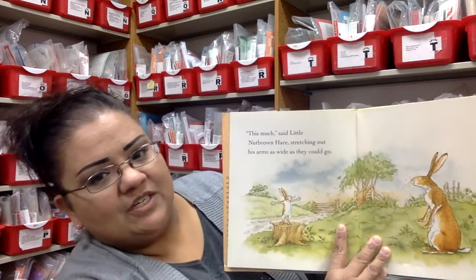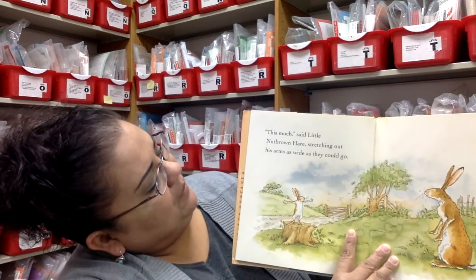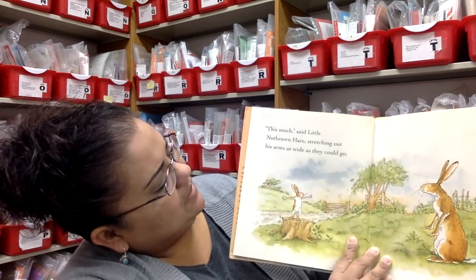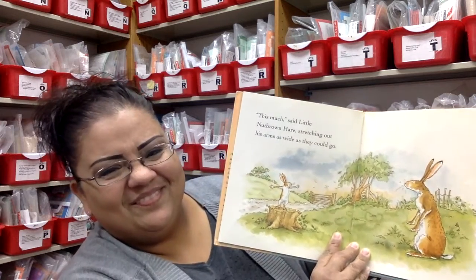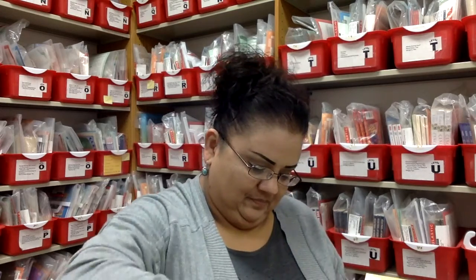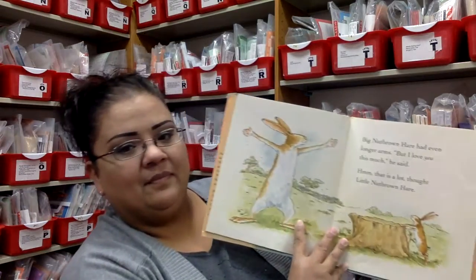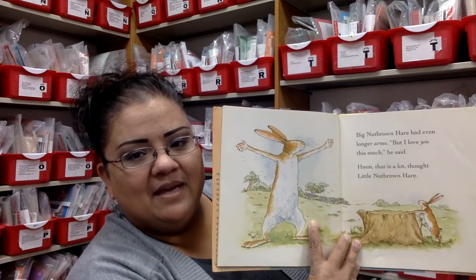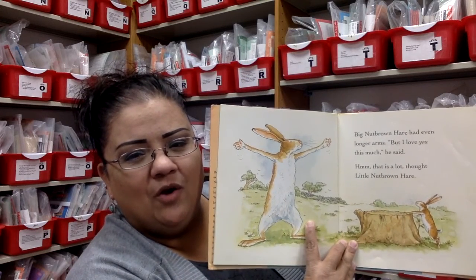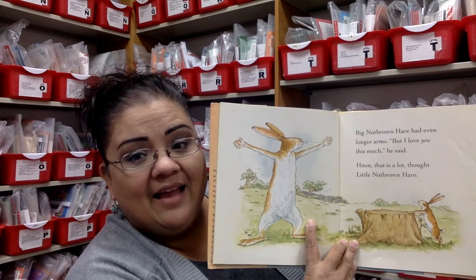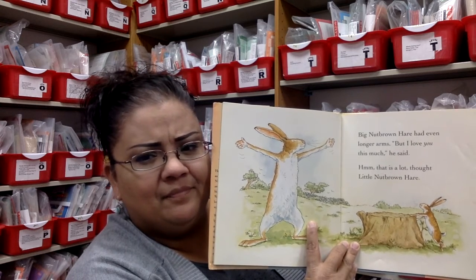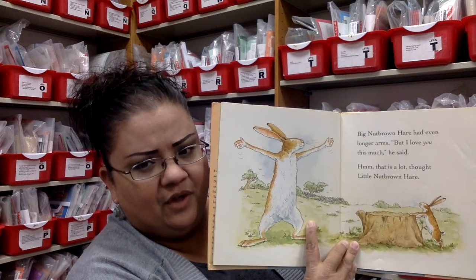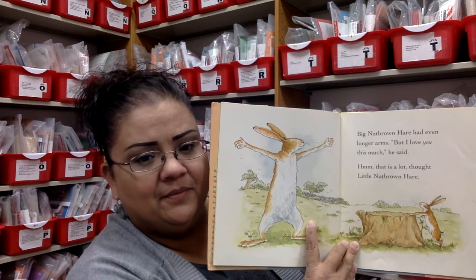This much, said Little Nut Brown Hare, stretching out his arms as wide as they could go. Big Nut Brown Hare had even longer arms. But I love you this much, he said. That is a lot, thought Little Nut Brown Hare.